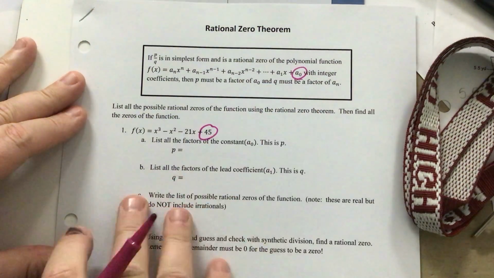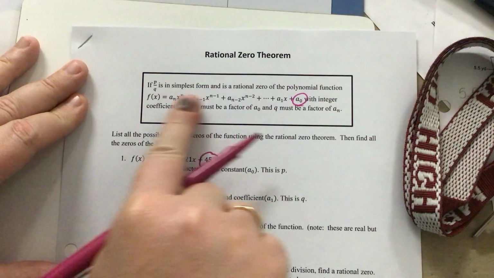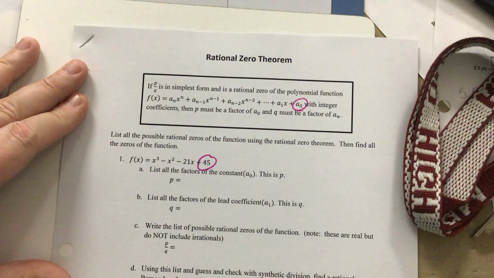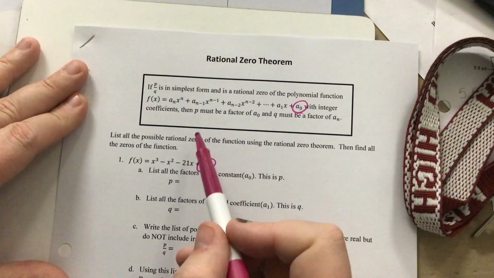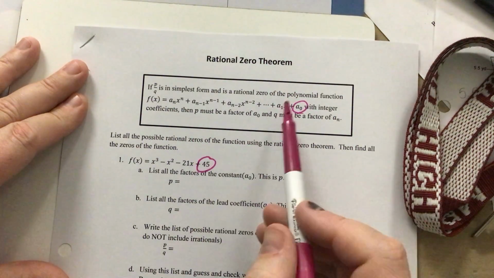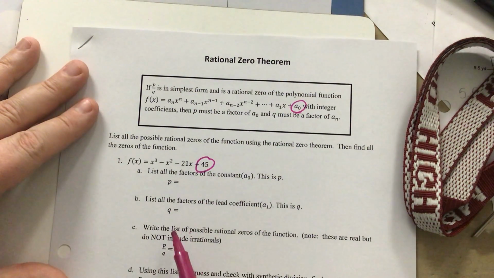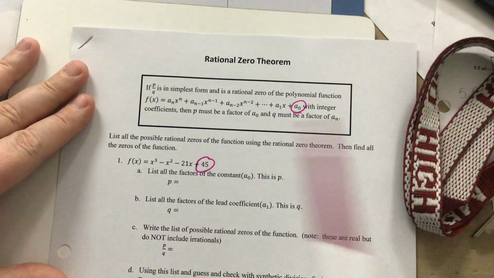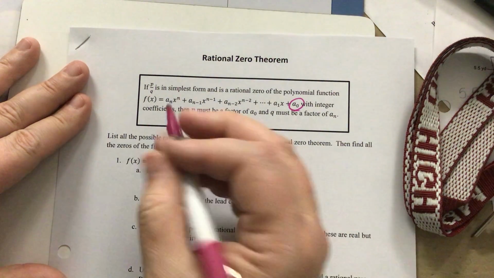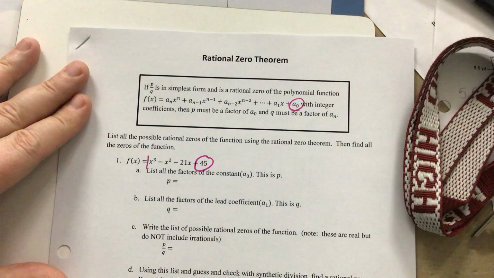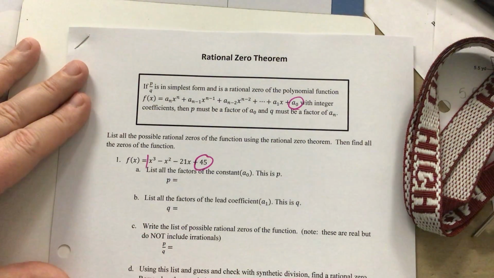When we're doing this rational zero theorem for today, again, we're listing possible P over Q values. Just a quick recap: your P values are the factors of your constant. That's our 45 here. Our Q values are factors of our lead coefficient. What's our lead coefficient here? 1. And then for your possible rational zeros, you put all the possibilities of whatever P is over Q.